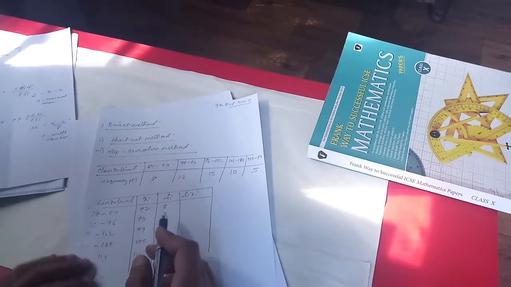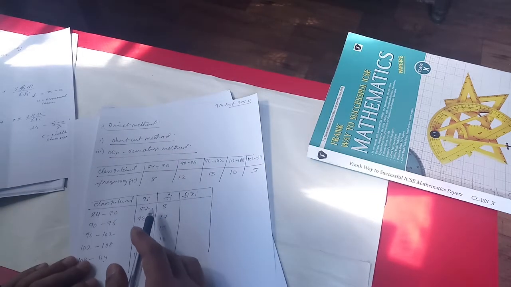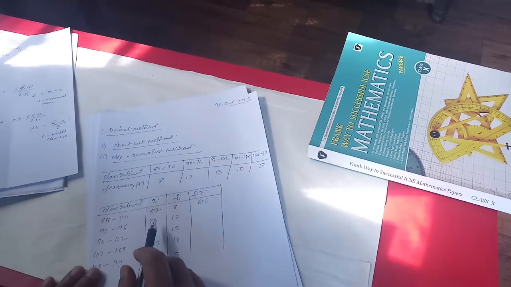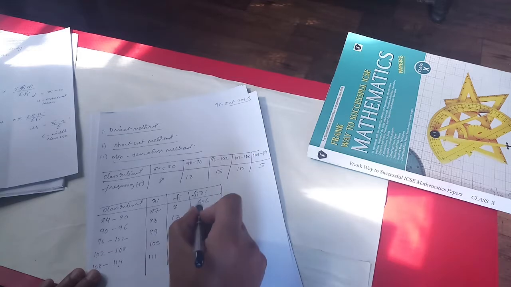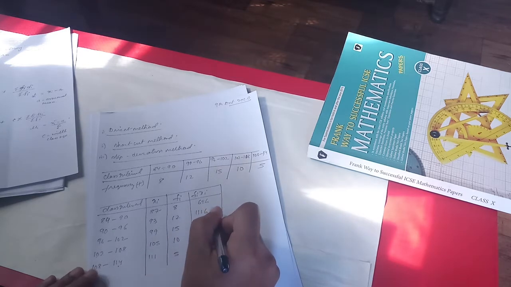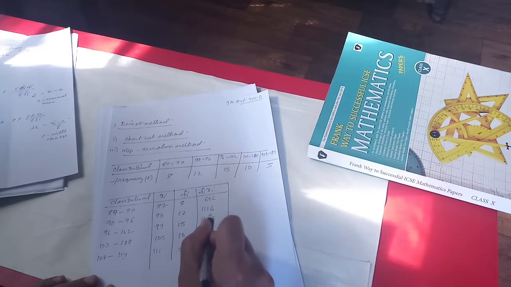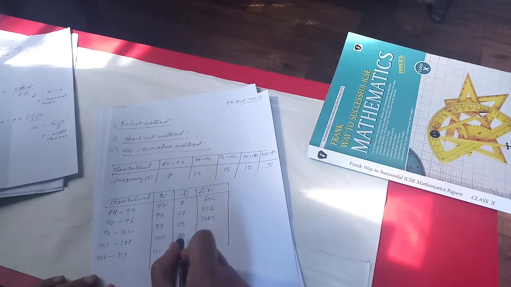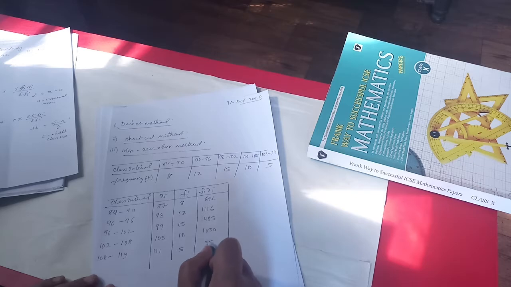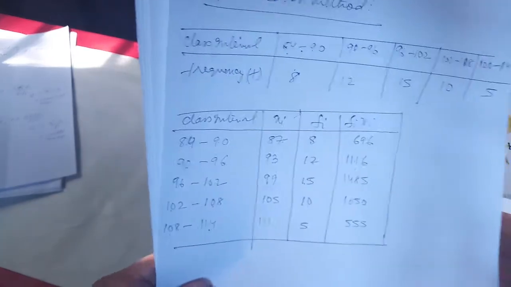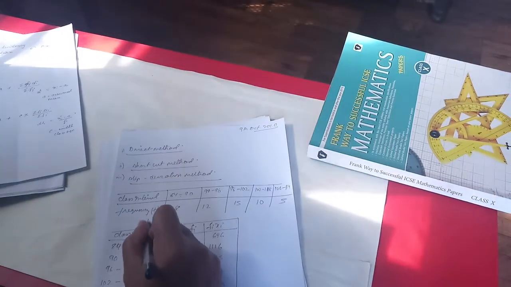So after multiplying this 87 into 8, you get 696. Similarly, you multiply this 93 into 12. After doing the multiplication, you will get 1116. Multiply 99 into 15, 1485. This is quite time consuming. 105 into 10 is 1050. 111 into 5 is 555. So this is the first process, it is completed. So we are solving here by direct method.